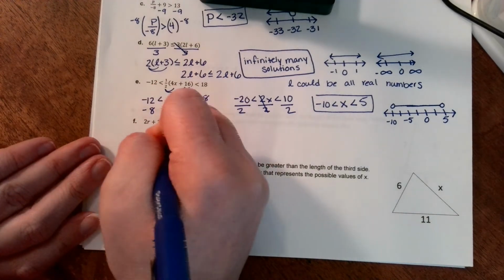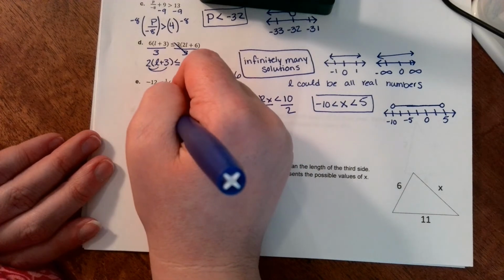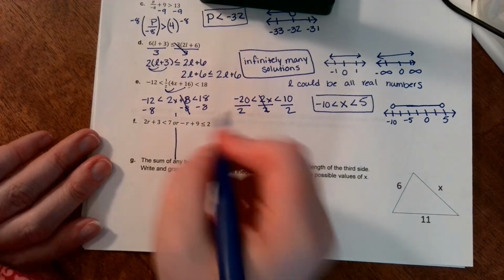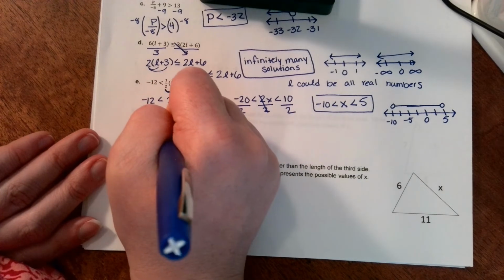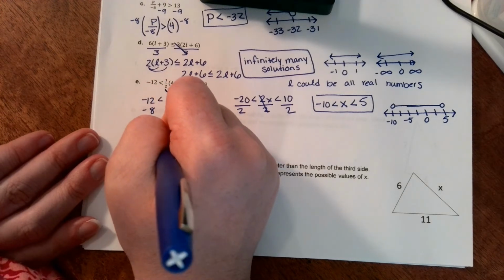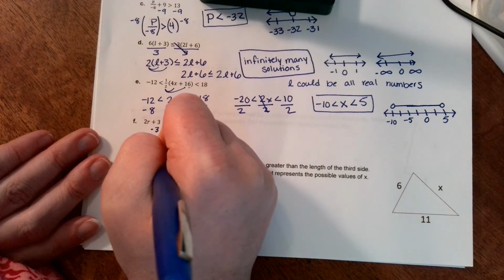Okay, so we have 2r plus 3 is less than 7. So we're going to treat these as two separate inequalities. We're going to solve them separately. So let's subtract 3 from each side. 2r is less than 4. We'll divide both sides by 2. r is less than 2.